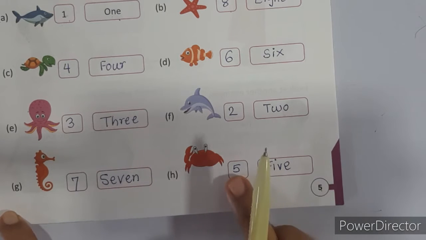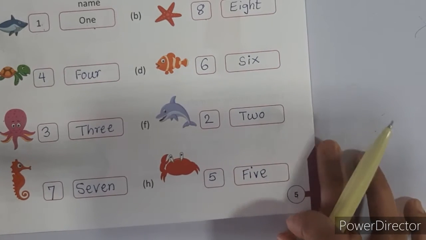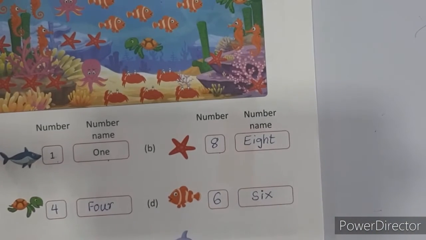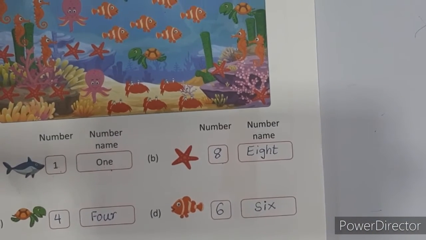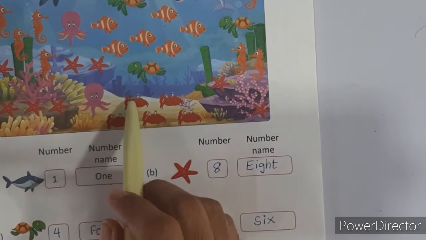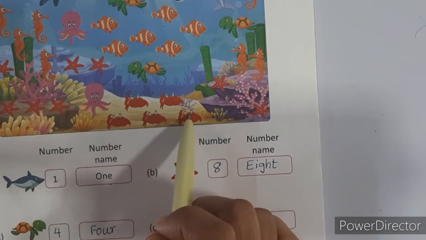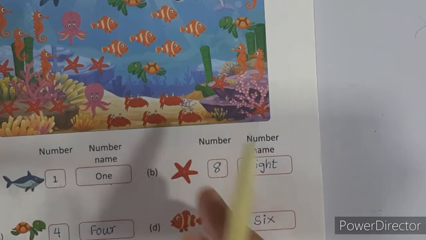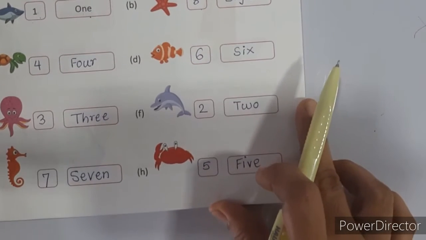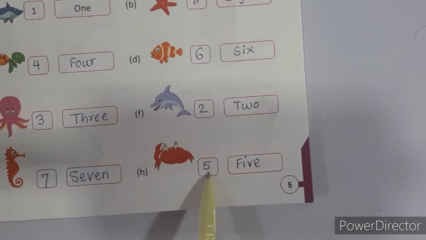Okay. Now go for the last picture of crab. Now just count how many crabs are there. So you can get crabs. 1, 2, 3, 4, 5 crabs are there. So these crabs you have to write here 5 and then FIVE, 5.